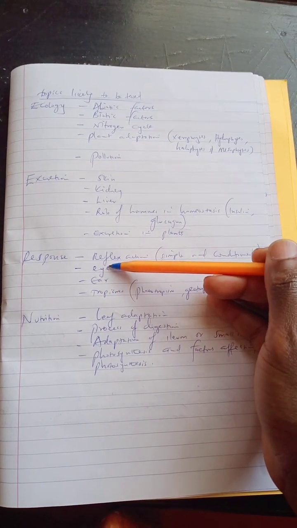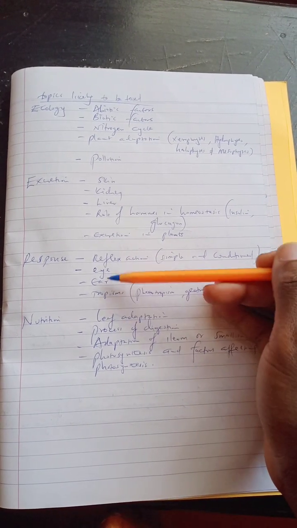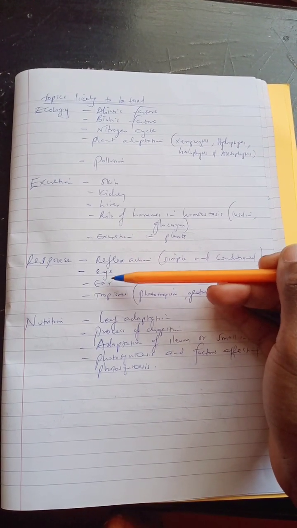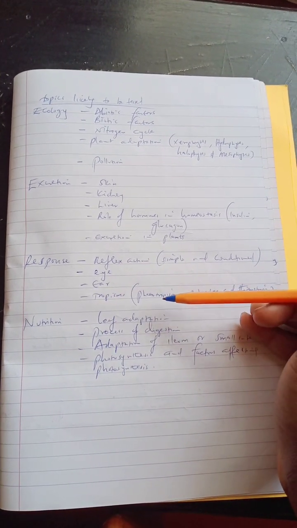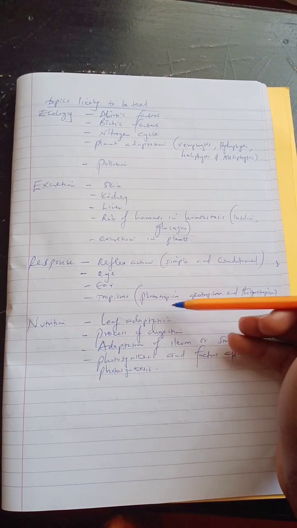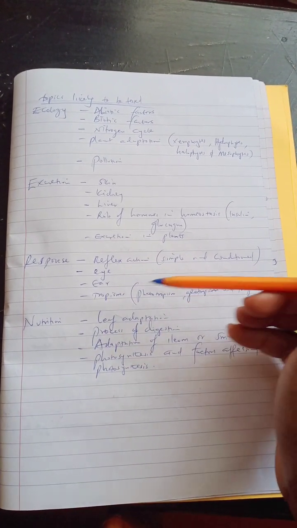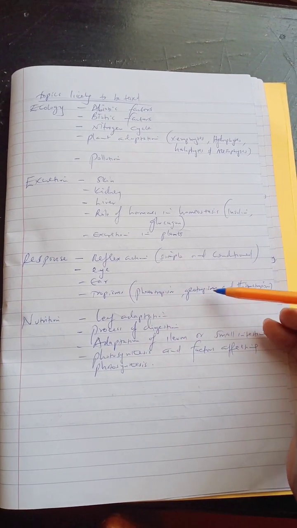This is adaptation of parts of the eye to their functions, or parts of the ear to their functions. You must be aware of that, very important. And then for plants, it is tropism: phototropism, geotropism, and thigmotropism. You must understand what happens in all these tropisms, the role of auxins in each of these tropisms.